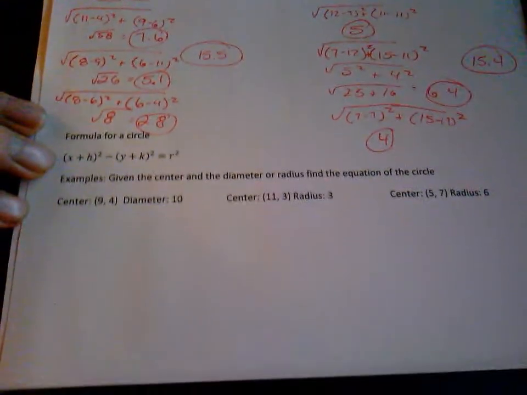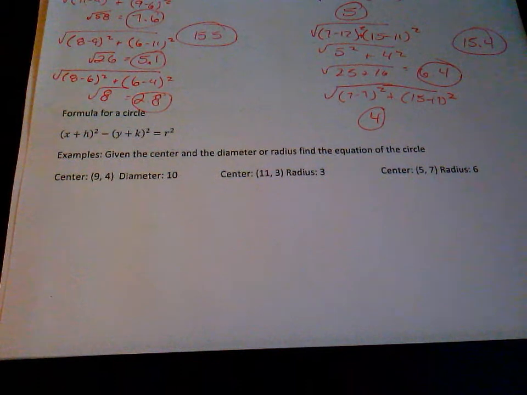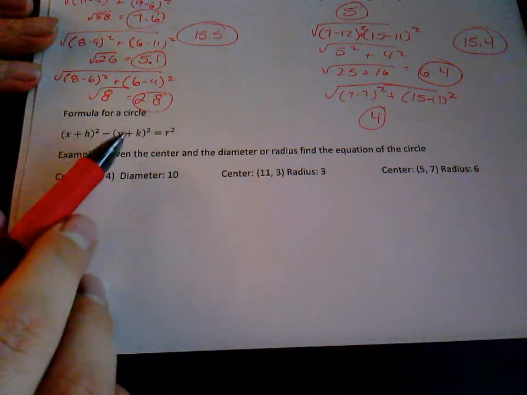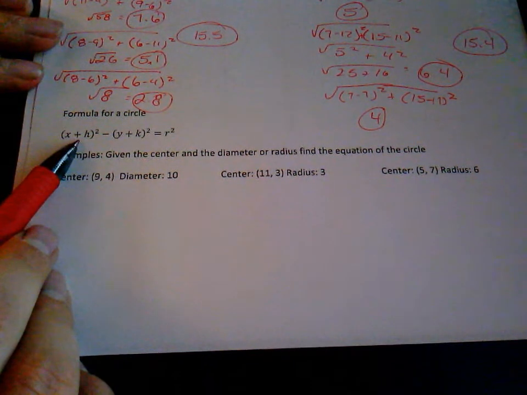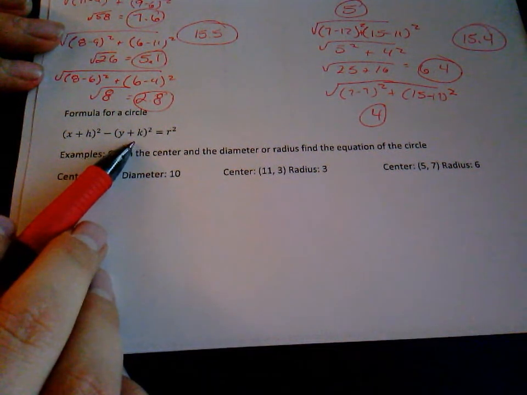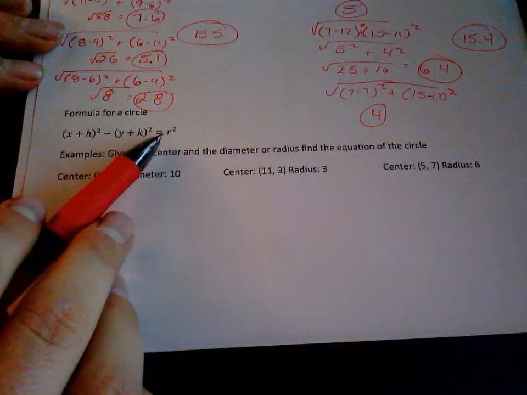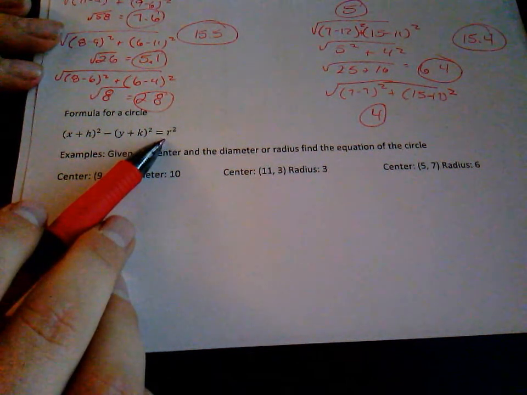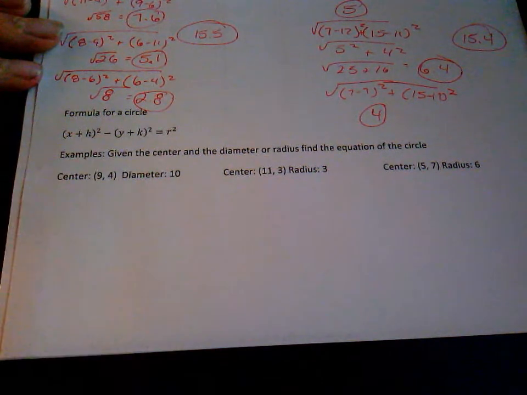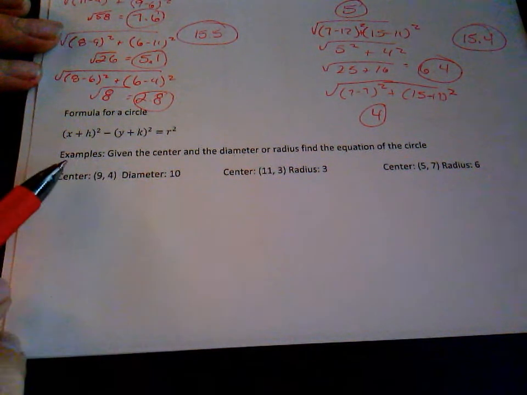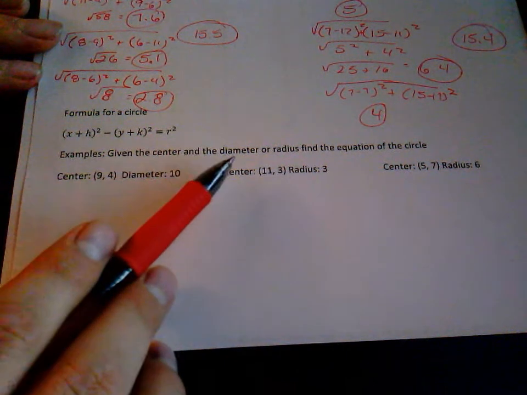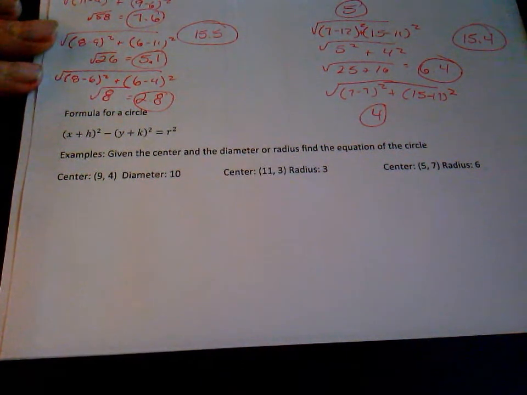Okay. Now, last but not least is a circle. Once again, this is also formulated from the Pythagorean theorem. But the formula of a circle is using h and k. H is the x value of the center of the circle. K is the y value of the center of the circle, and r is the radius, meaning from the center to an edge, how far that is is the radius. So, what we're going to do is, given the center and the diameter or radius, find the equation of a circle.